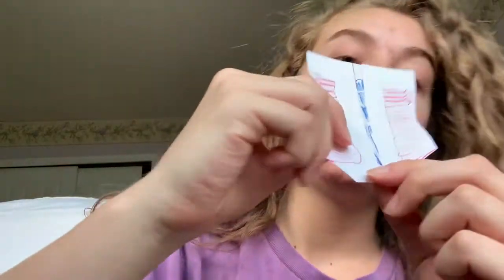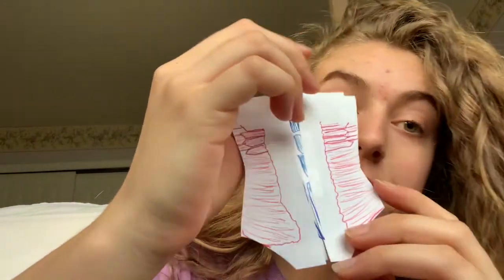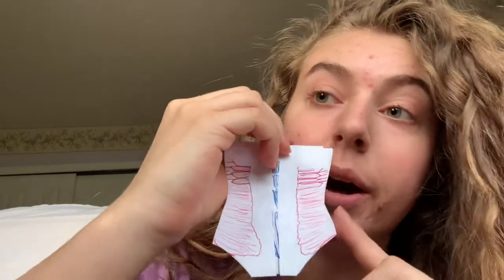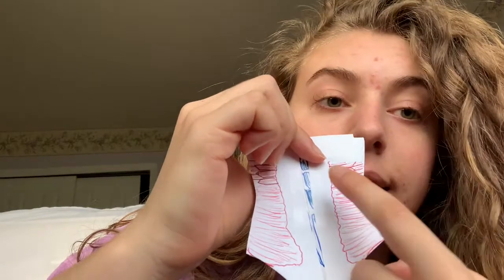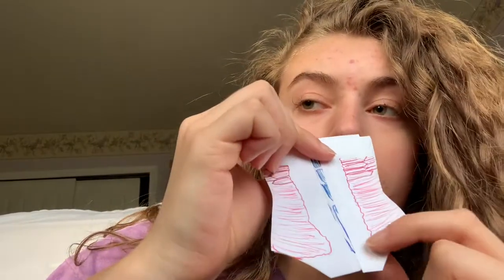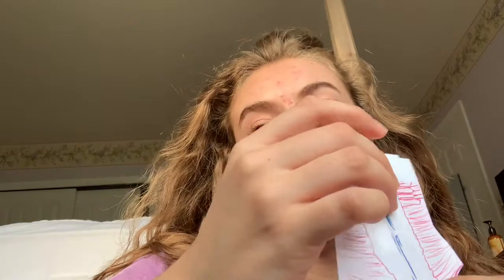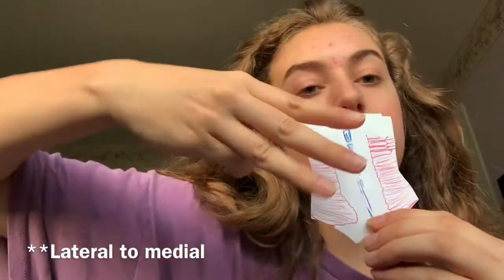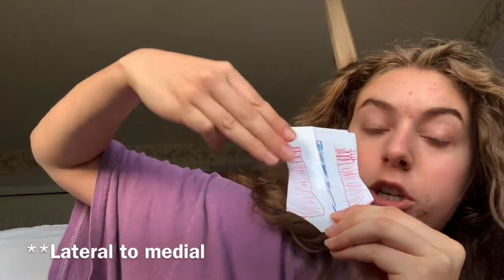The origin of this muscle is the external surface of ribs 5 through 12, and then the insertion point down here is the linea alba in the center, the pubic crest, the iliac crest, and the pubic symphysis. So all basically regions of your hip and your pubic bone. These striations run medial to lateral. So if we're looking, they're going to run in this direction, more towards your pubic bone.